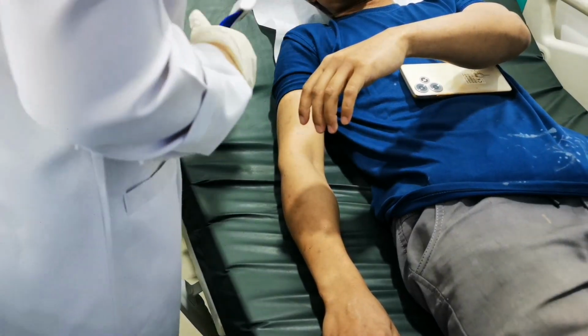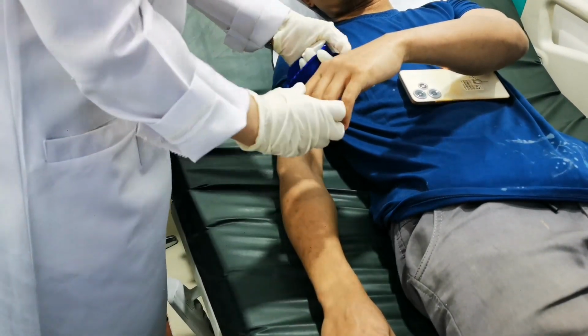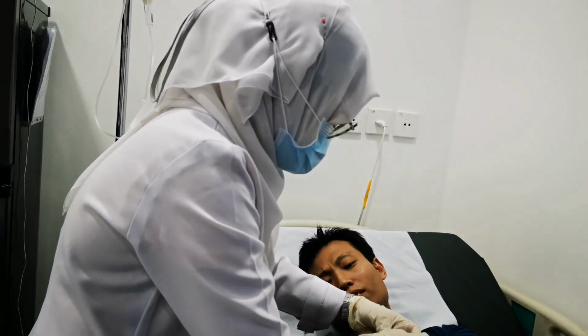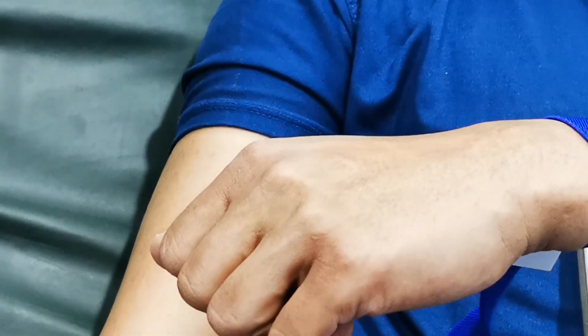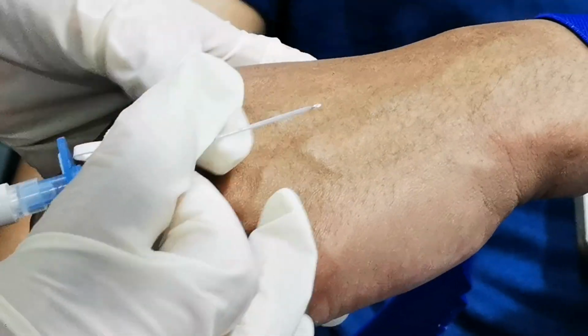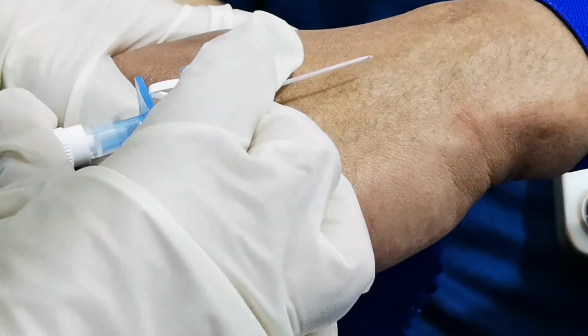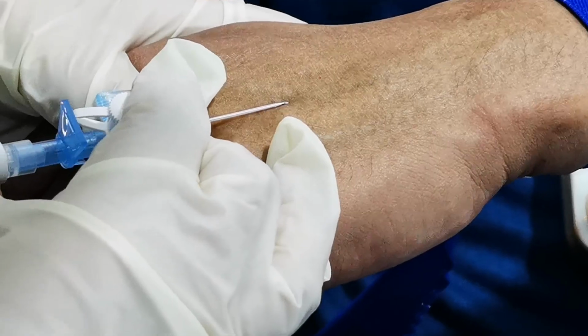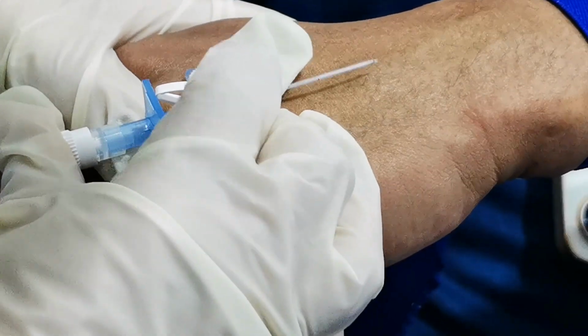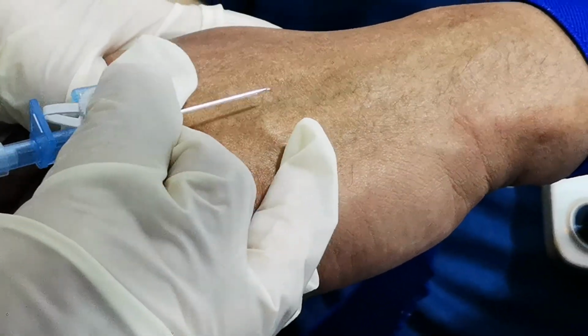After selecting the site, apply the tourniquet. Then disinfect the site with an alcohol swab. This is to prevent infection. Using the non-dominant hand, hold the skin taut about 1 to 2 inches below the venipuncture site and anchor the vein. Align the IV catheter with the vein, with the beveled side up.